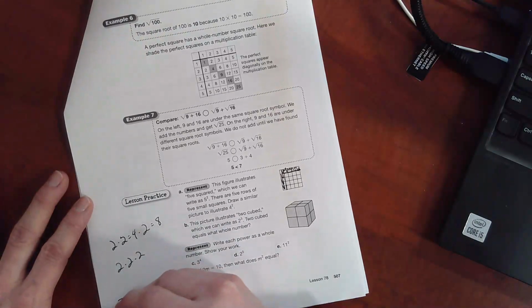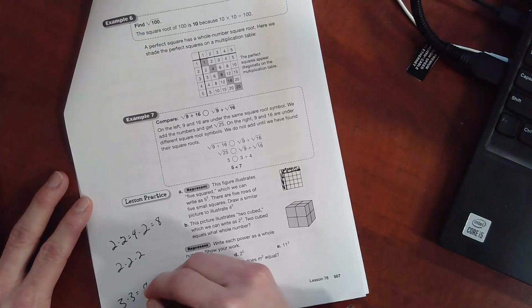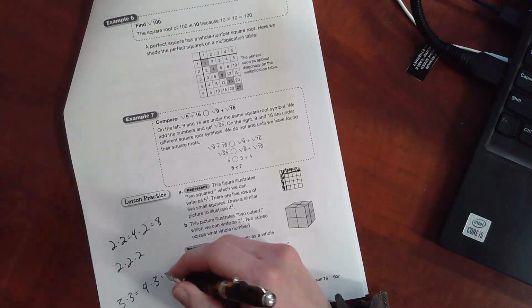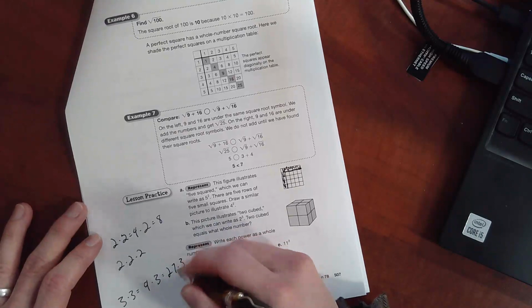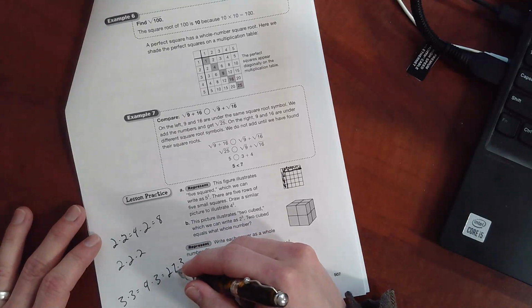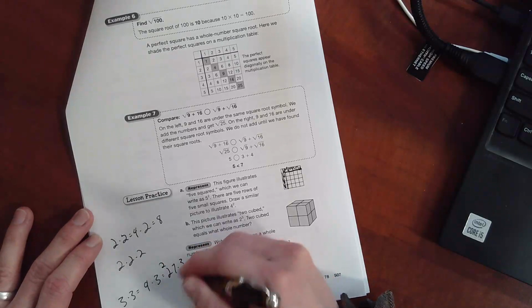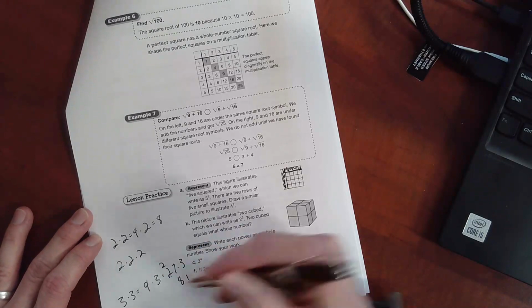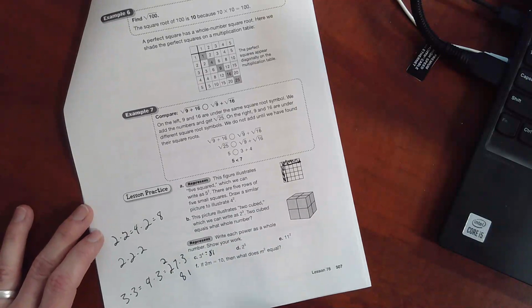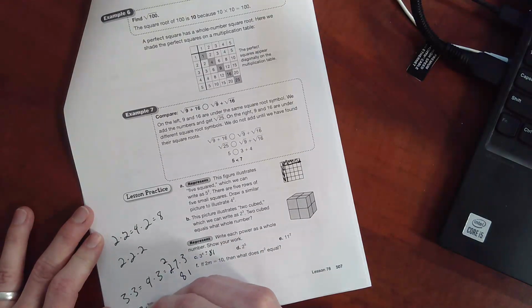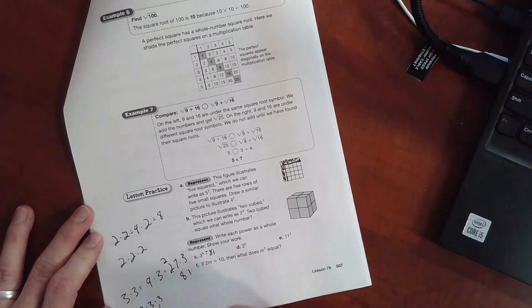Write your power as a whole number. Show your work. So 3 times 3 equals 9, times 3 equals 27, times 3. 3 times 7 is 21, 3 times 2 is 6, 7, 8. So 81. Okay? Another way to do this, if you did 3 times 3 times 3 times 3, you would get 9 times 9. 9 times 9, we know is 81.